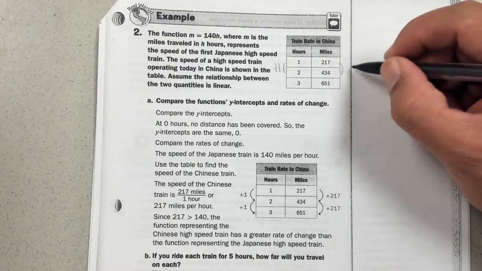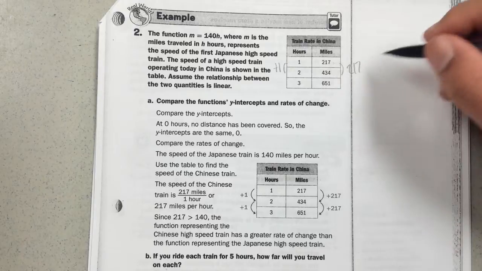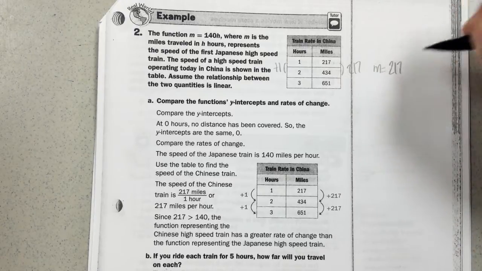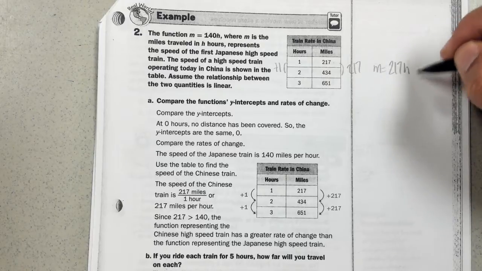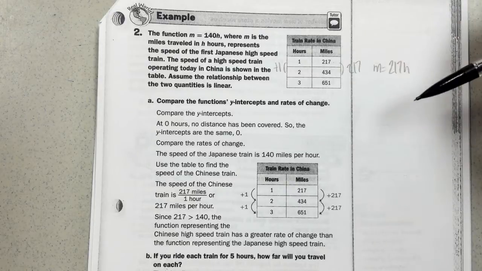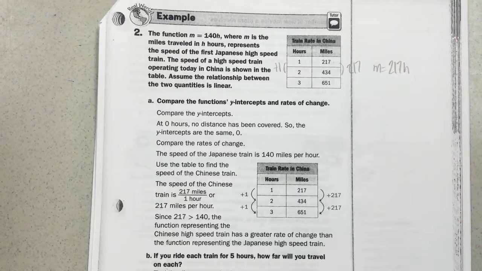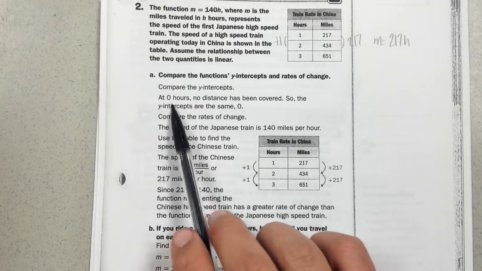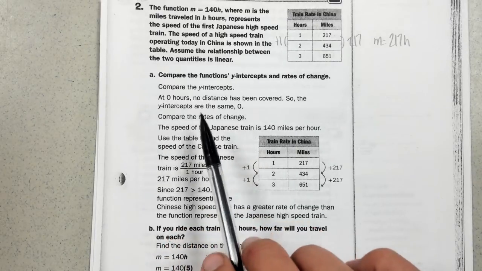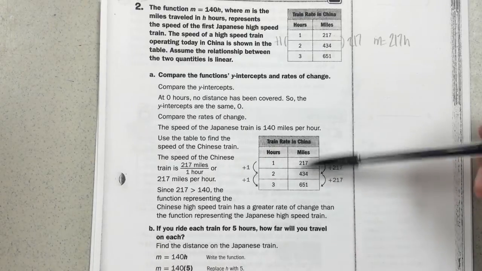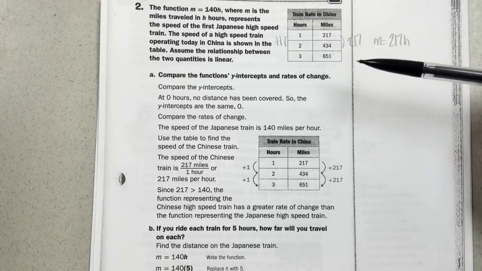434 minus 217 is 217. So our rate of change here, or our equation, will be m equals 217h. And then again, it's plus 0, because if the train hasn't traveled any time, it's not gone any miles yet. So when it says compare the functions' y-intercepts and rate of change, you're first going to compare the y-intercepts. At 0 hours, no distance has been covered. So the y-intercepts are the same at 0. And that's done. Now, what it's going to show you is how they found the rate of change here. We've already done that.